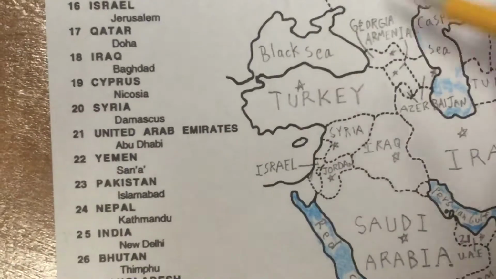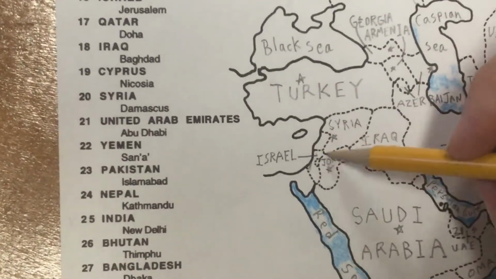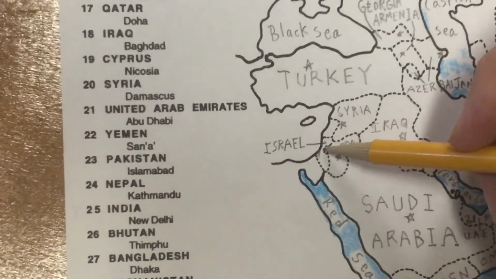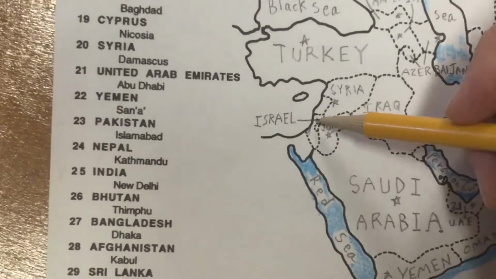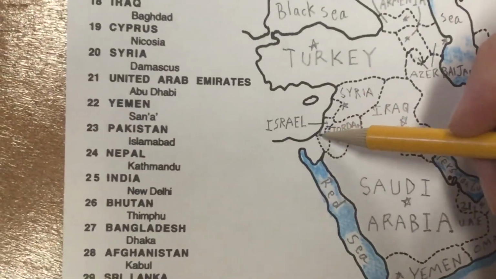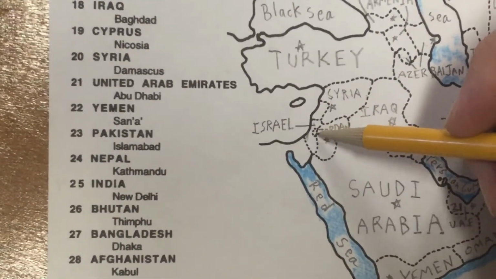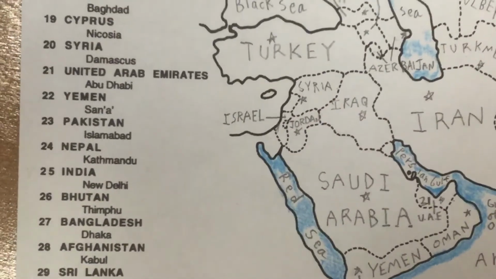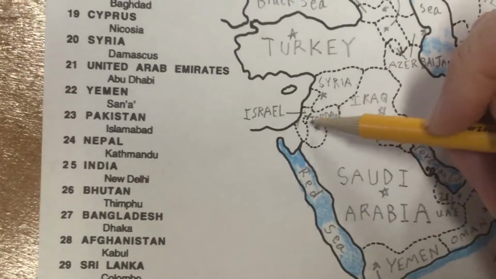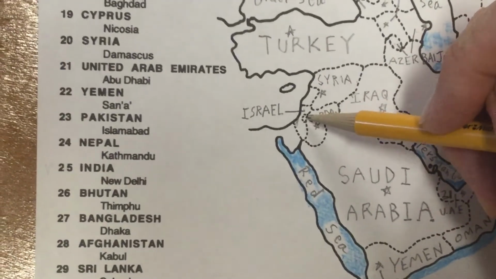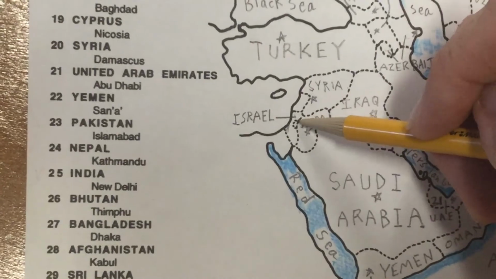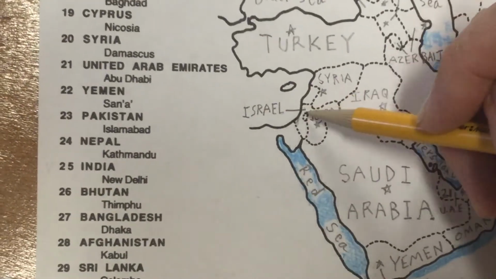Now, within that country of Israel, there are a couple of pieces of land, Jerusalem and the Gaza Strip, which comprise an area called Palestine, the area known as Palestine, which is kind of under negotiation between Israel and Palestine.